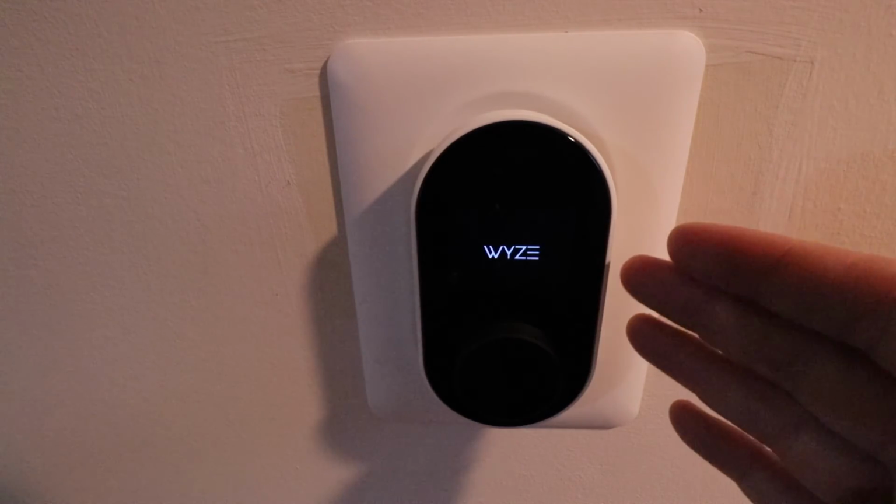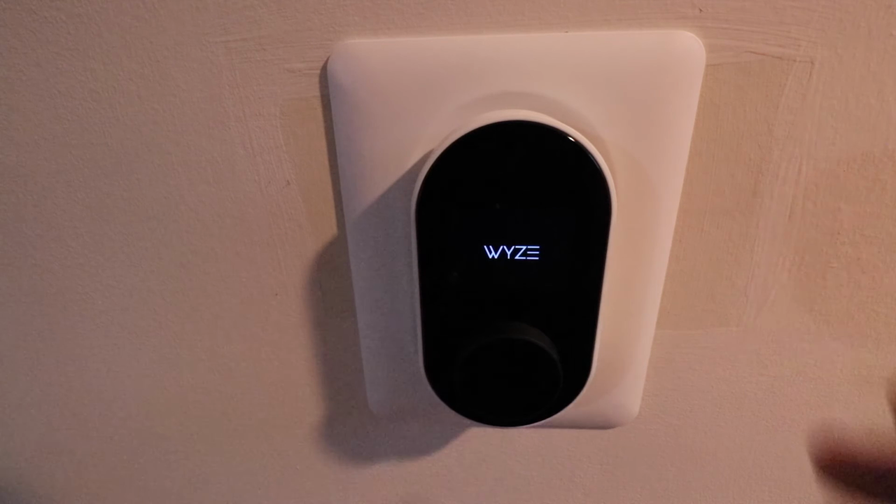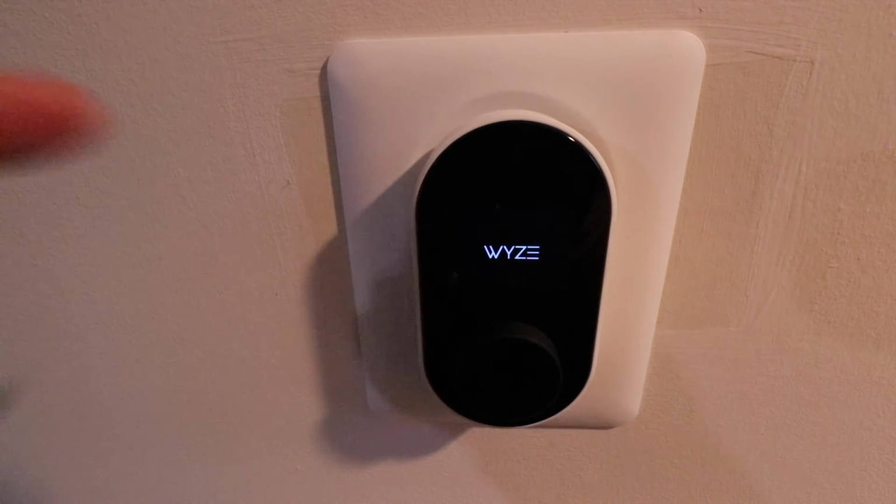And this is going to go through the setup process just as if it was a new out of the box thermostat, not connected to anything. So we've got another video that shows you how to set up the Wyze thermostat. I'm going to link that below, and you could just go through those instructions to get this set back up on your phone so that your Wyze thermostat is connected to the Wyze app.